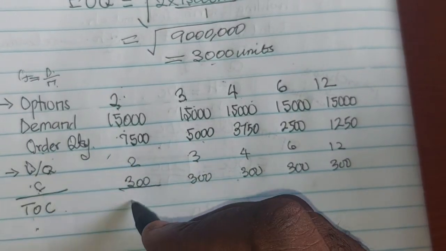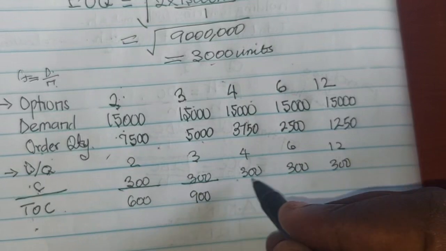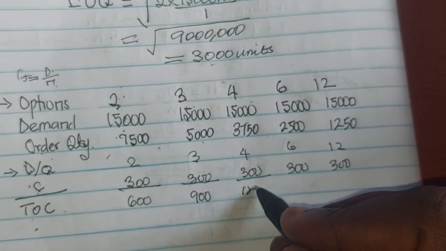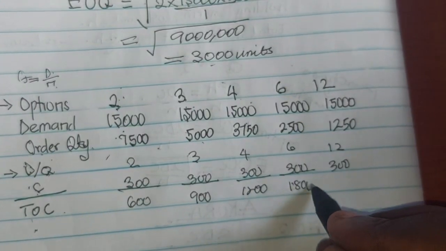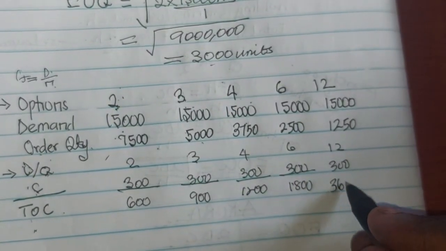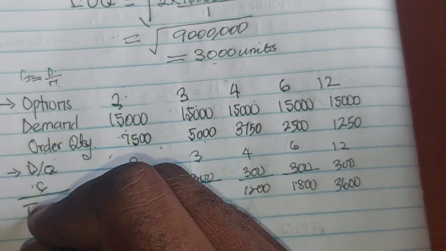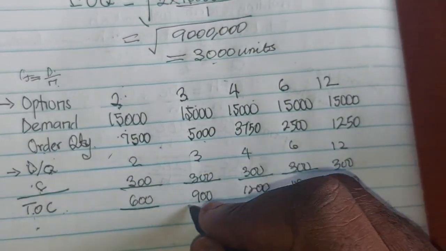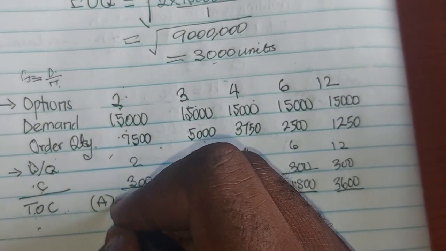So when you multiply, this is 600. This is 900. This is 1,200. This is 1,800. Then this is 3,600. Okay, all right. Now, this is our total ordering cost. Let's name this A.